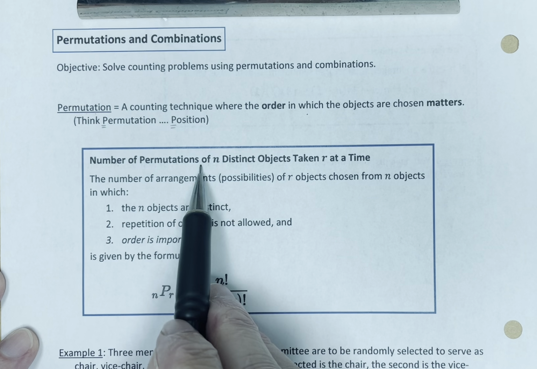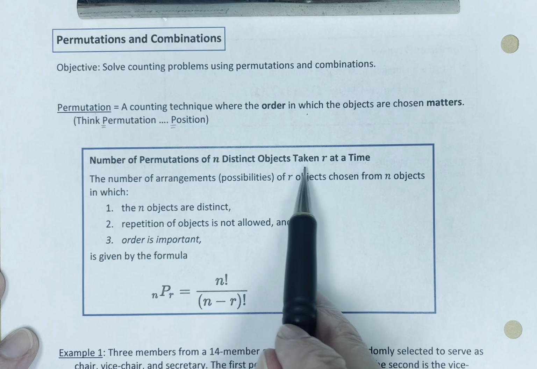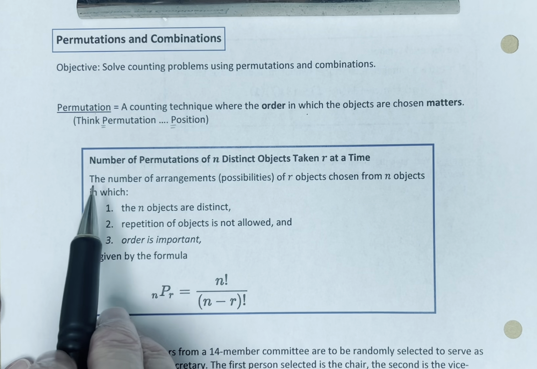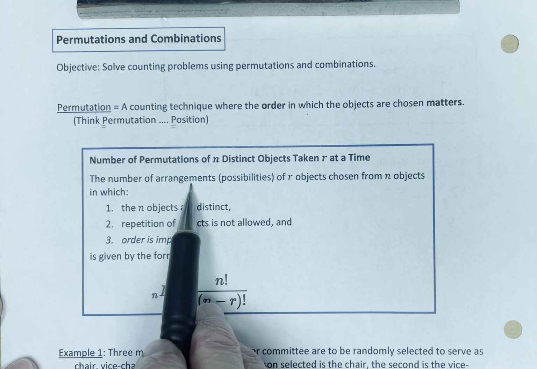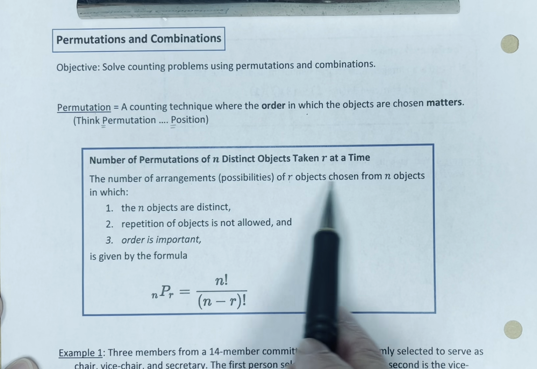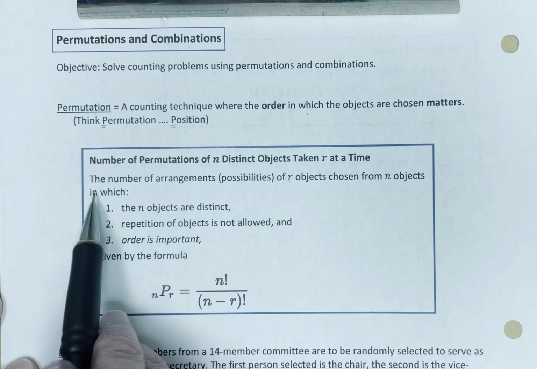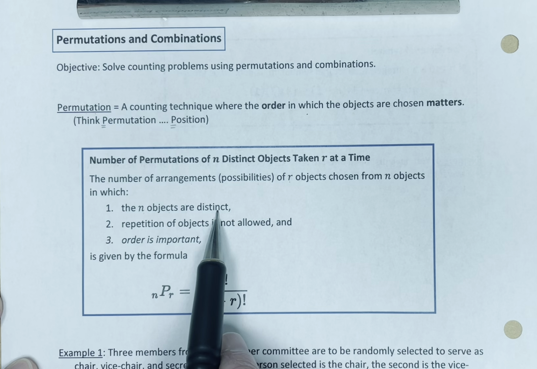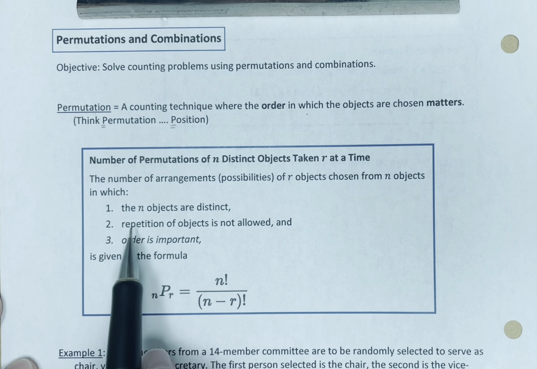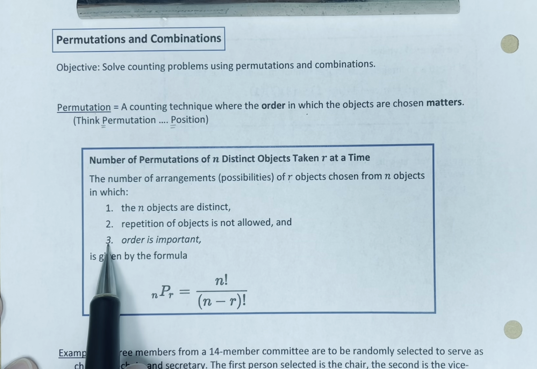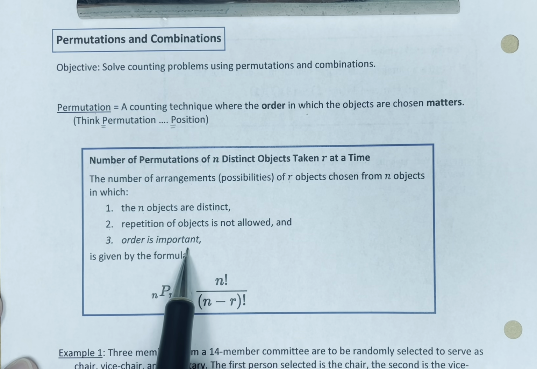And here's what it's all about. Number of permutations of n distinct objects taken r at a time. The number of arrangements, the number of possibilities of r objects chosen from n objects in which 1, the n objects are distinct, 2, repetition is not allowed, and 3, the order is important.